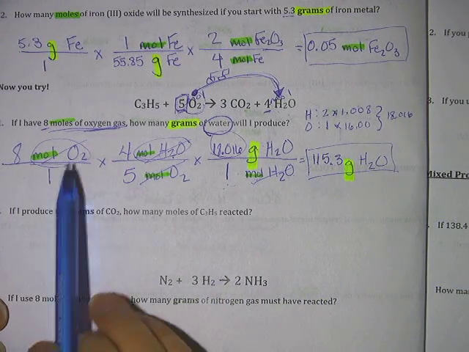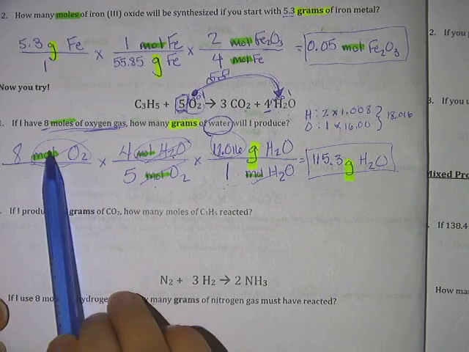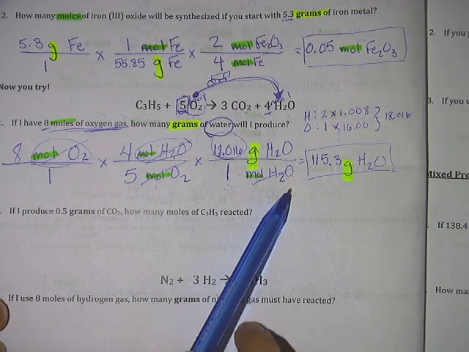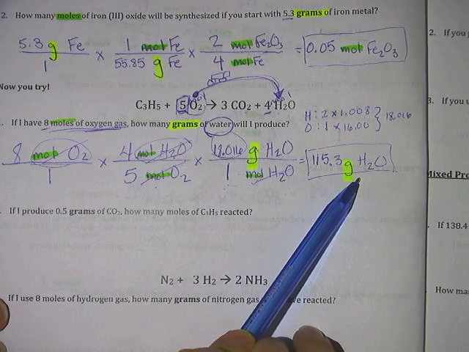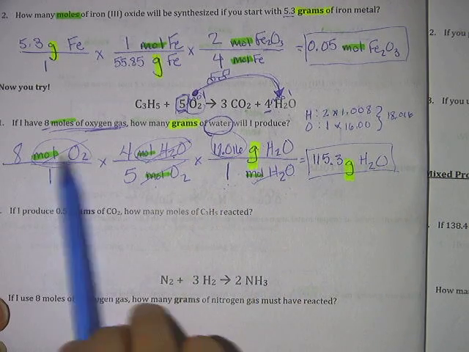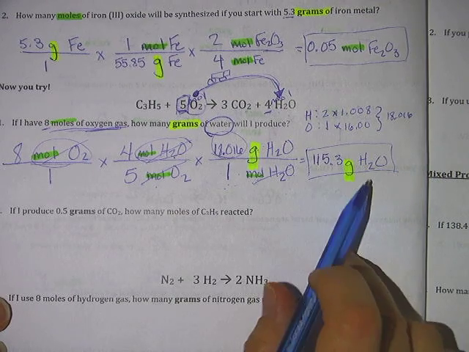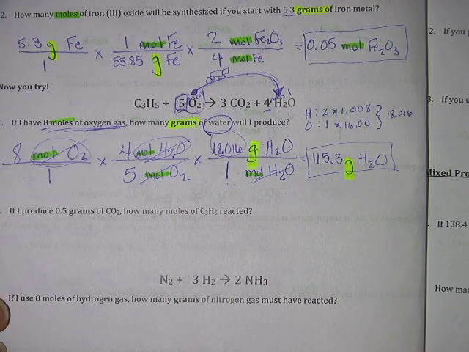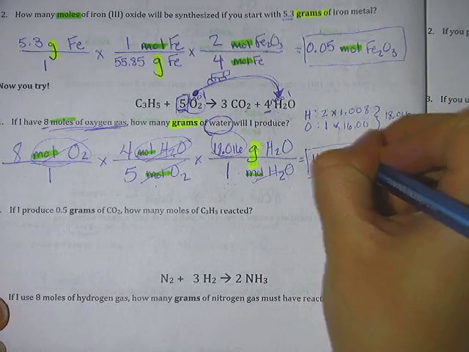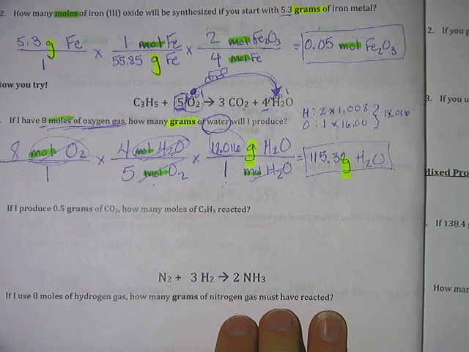Okay, and notice I have now used moles 4 times, twice with the first chemical, twice with the second chemical. Now I've used grams twice. Everything's been used the number of times it needs to be used, so I'm done. Oh, sorry, this should be 2 decimal places, 115.30.